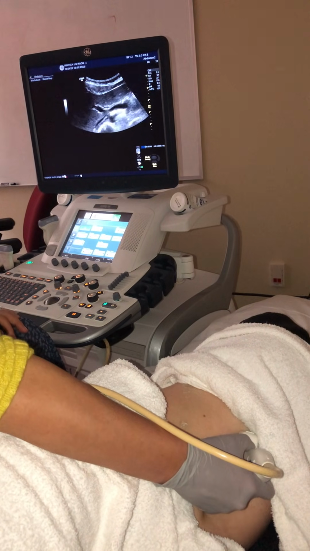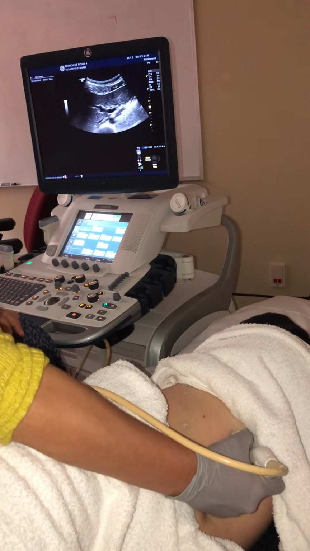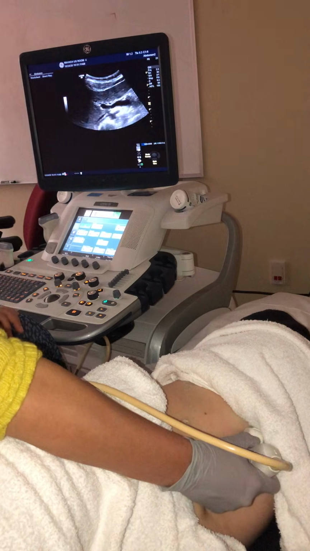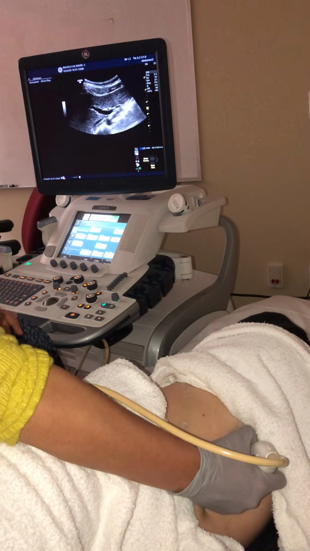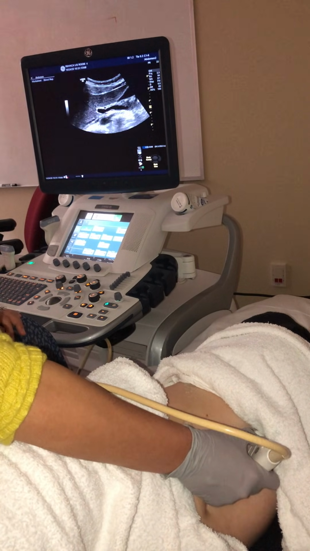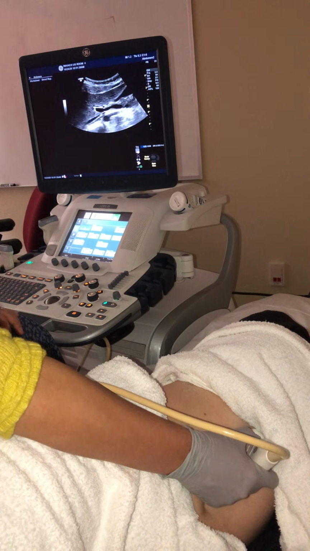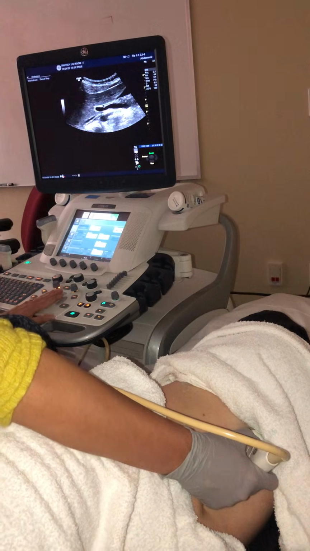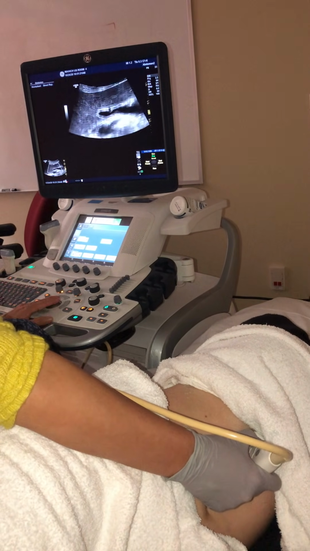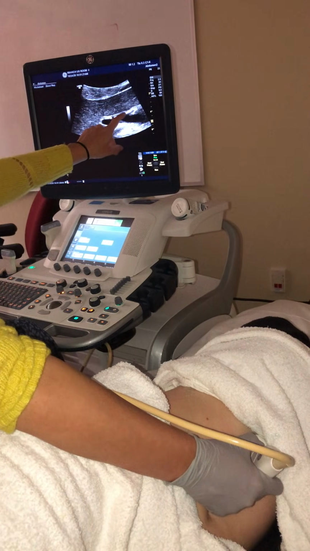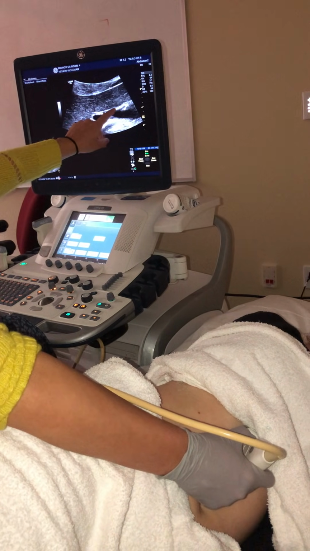So you want to play with your transducer angulation, and you want to go on an oblique plane. You're still kind of angling towards her right shoulder. Still going to be sitting parallel to the portal vein, just on top. So it's an anechoic tubular structure here. Really small, really narrow.